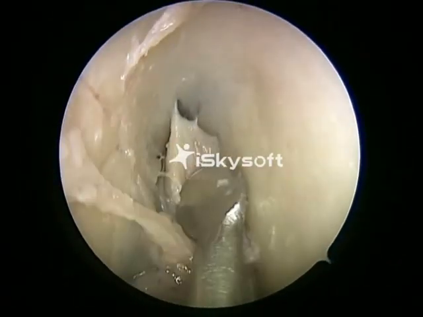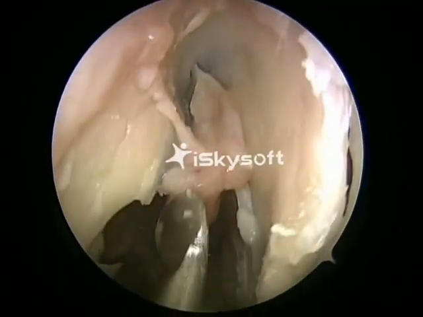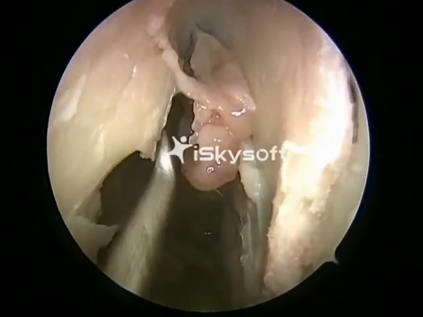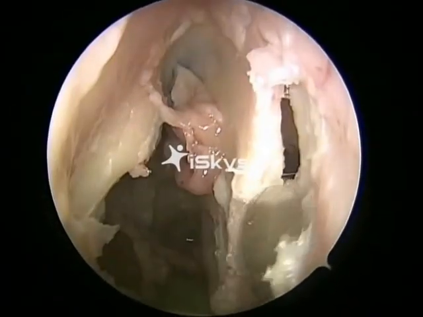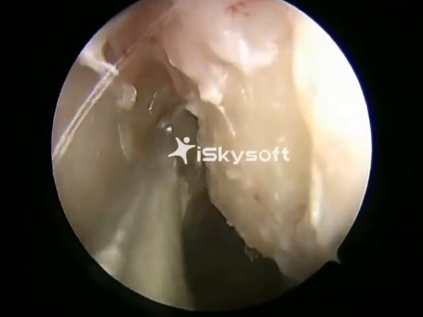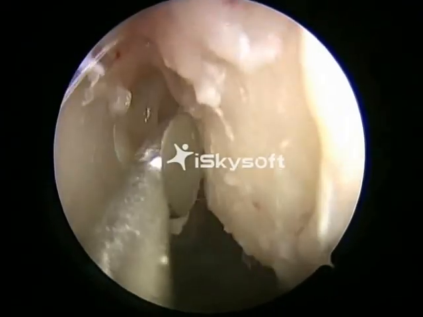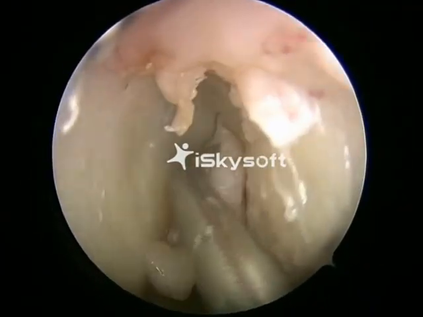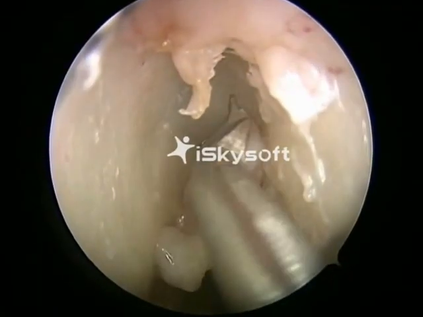That's the first olfactory neuron. That forms the posterior limit of dissection. The same procedure is repeated on the left side. The mucosa of the middle turbinate and the septum, and that's the first olfactory neuron.